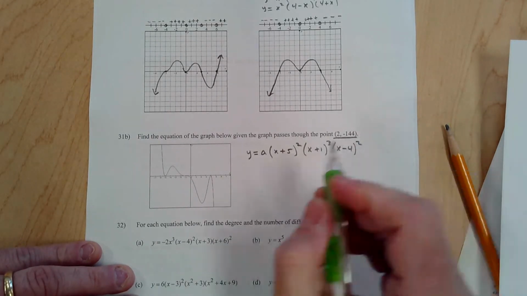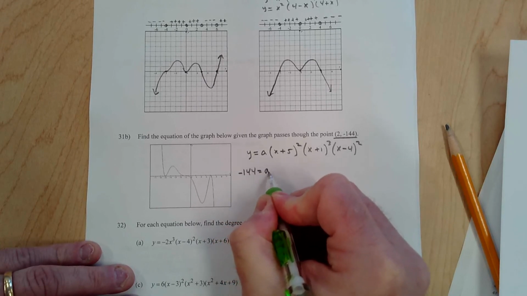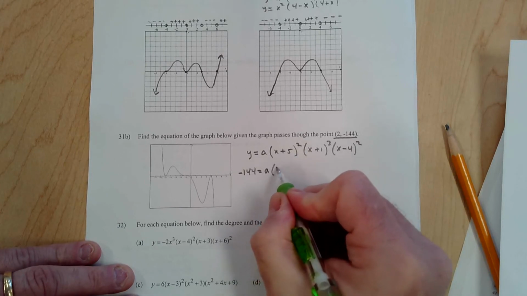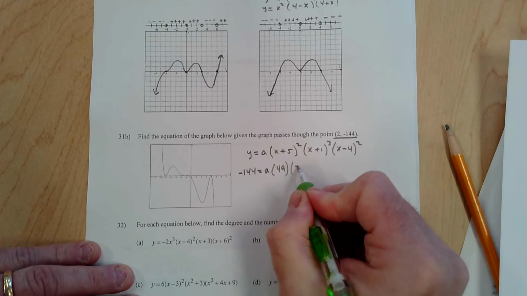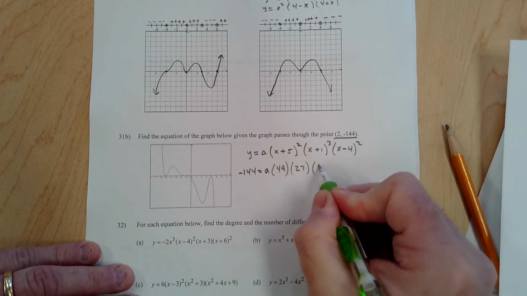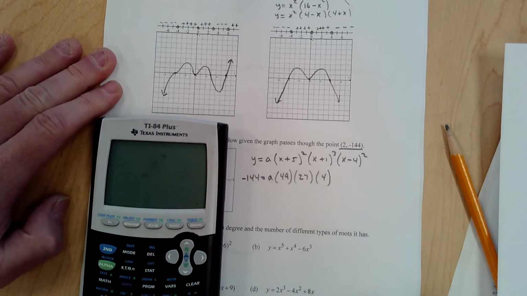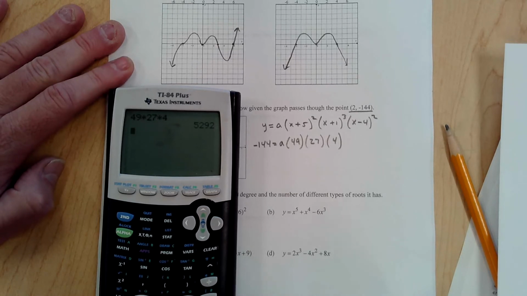Now I take my coordinate point, insert the y value for y, and the 2 goes in for all the x's. Now 2 plus 5 is 7, and 7 squared is 49. 2 plus 1 is 3, 3 cubed is 27, and 2 minus 4 is negative 2, and negative 2 squared is 4. So that ginormous number right there is 49 times 27 times 4.